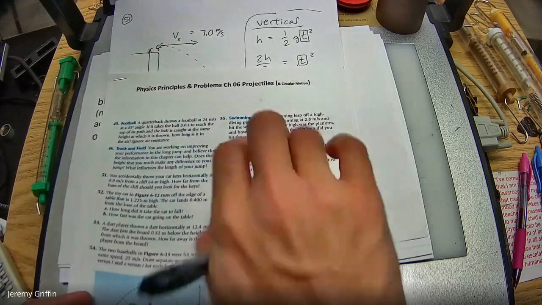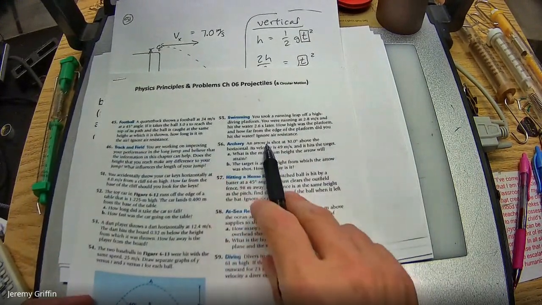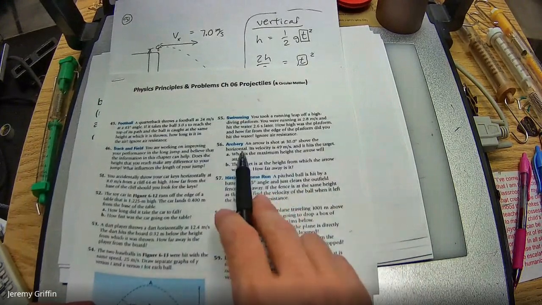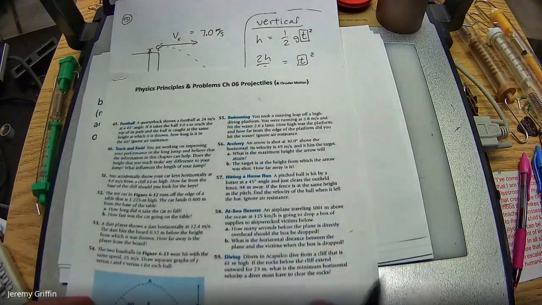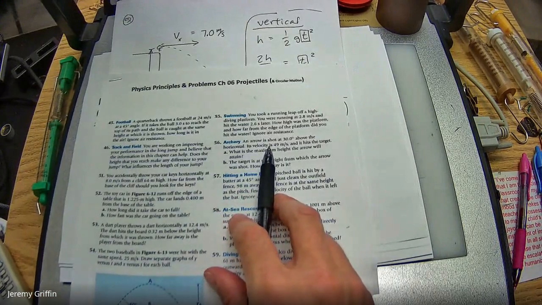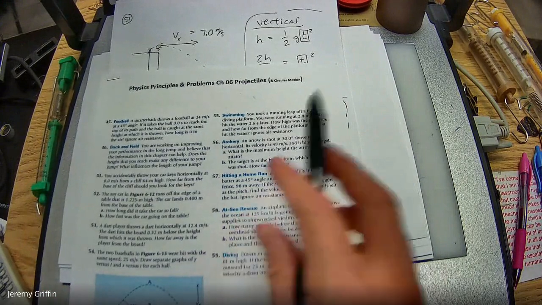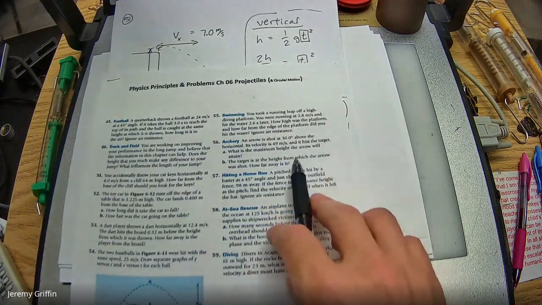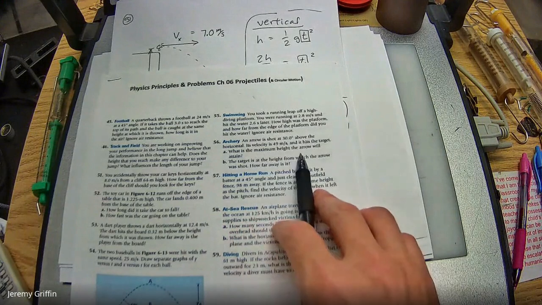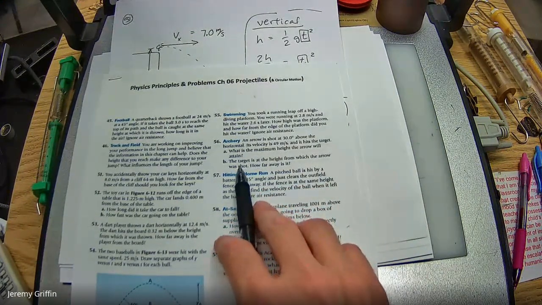Let's go with number 56, archery. Number 56, archery. It says an arrow was shot at a 30-degree angle above the horizontal. I think I'll keep that angle. They say you know the blast speed of the bow and arrow, right? So they give you a number. Maybe I'll make up a different number there. And it hits the target. What maximum height will the arrow attain? And also, how far?